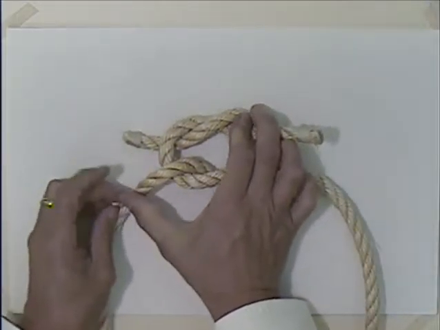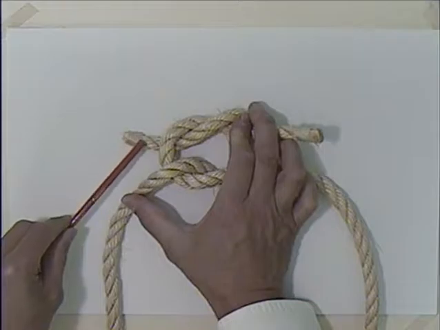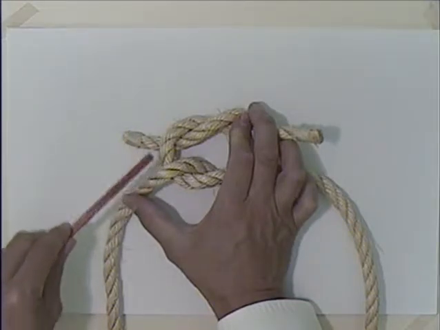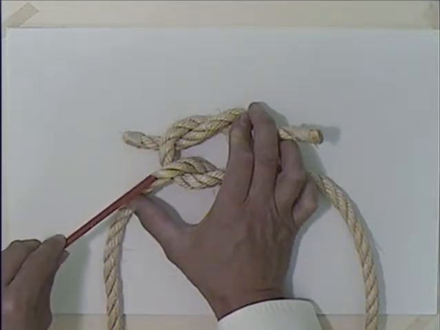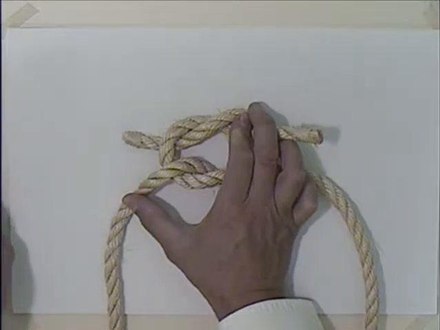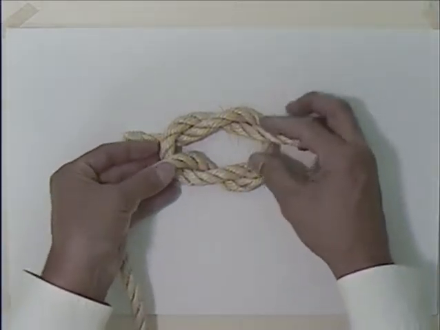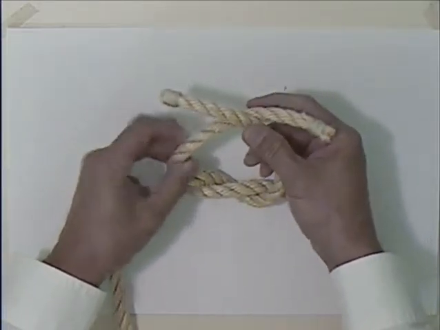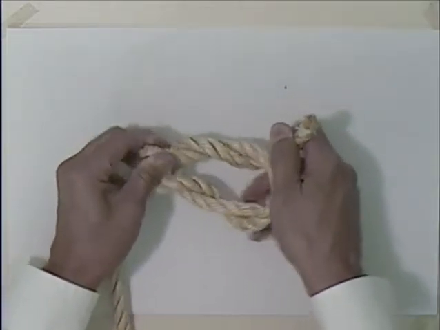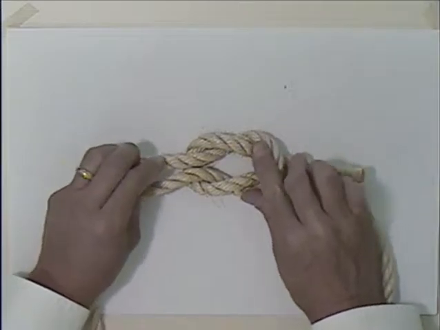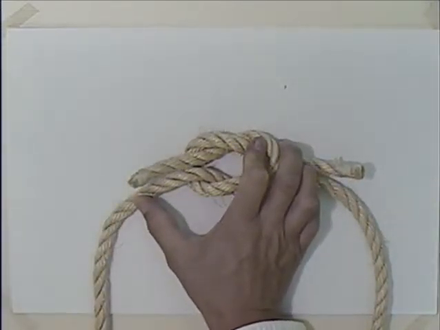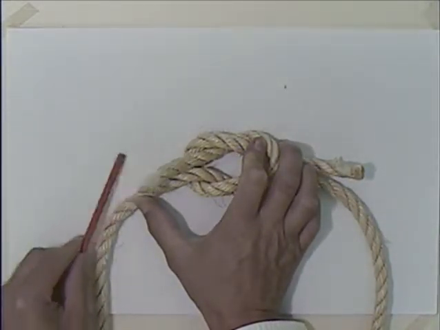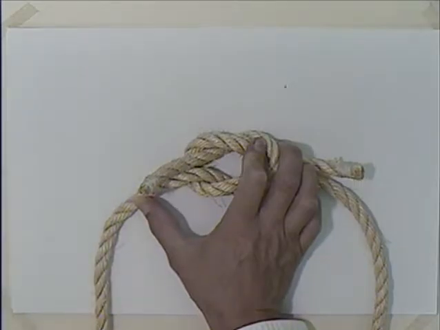Get something to point with, that this end right here is not on the same side of this rope as this end, that they're opposite. And this is, of course, the classic granny knot. To fix the granny knot, you just have to take it halfway apart and then make sure that it comes out like this, that this free end right here is on the same side as this one.